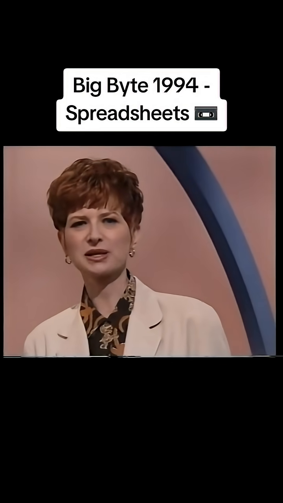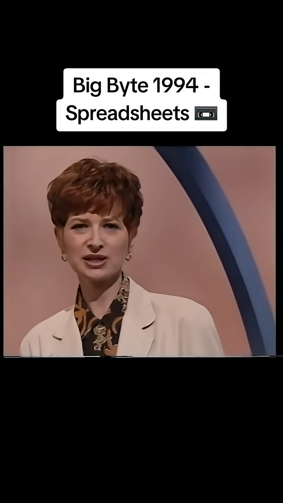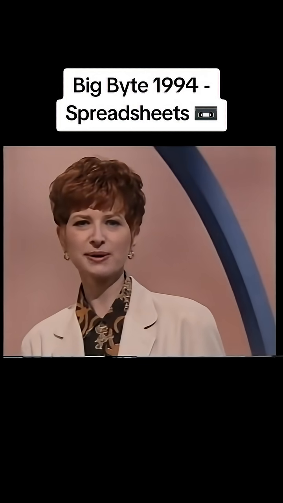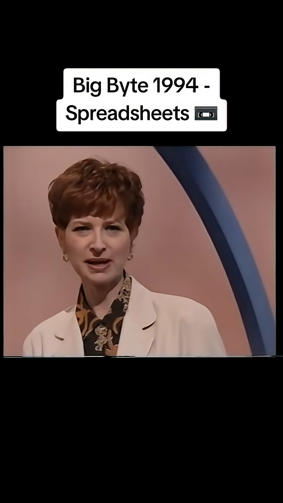Spreadsheets work on formulas, so the first time you need to use one, you have to put in all the formulas you need. Once they're stored on your spreadsheet, every time you change the numbers, the calculation adjusts automatically.